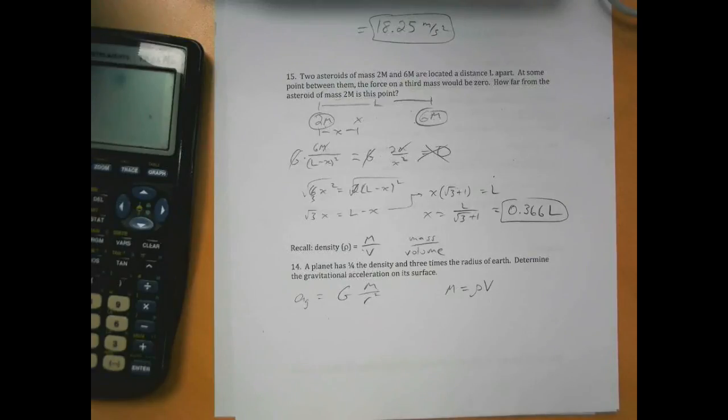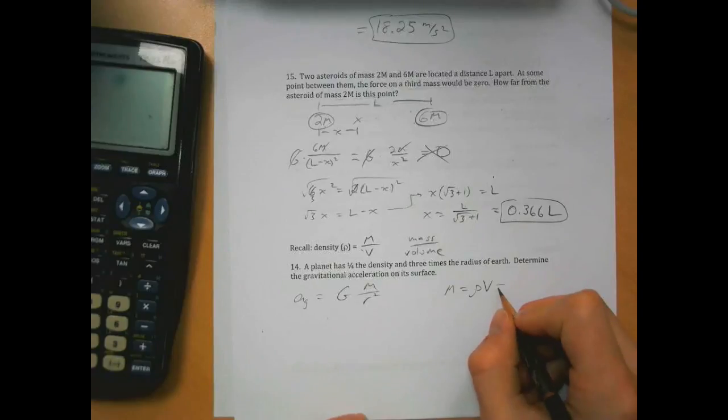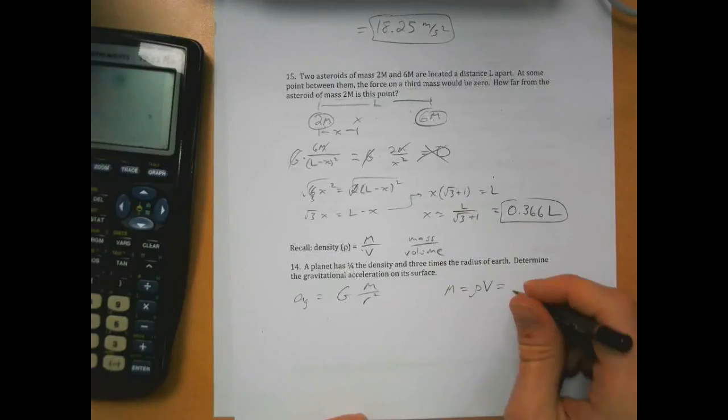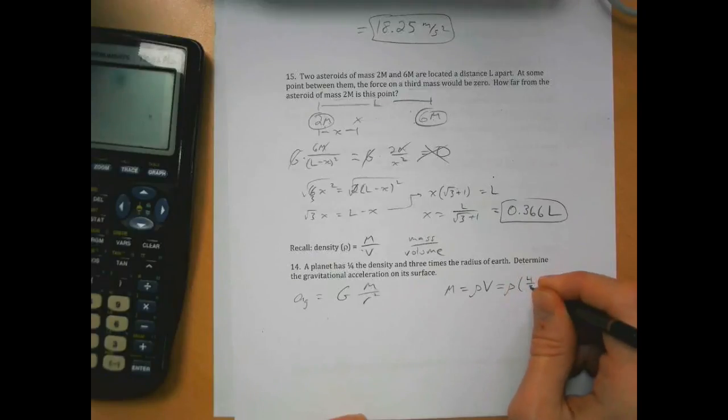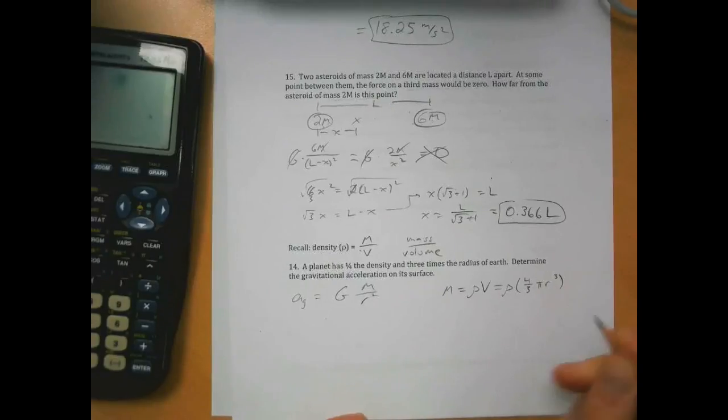Yeah, that's right, we did. And what is the volume of a planet? Yes. And surface area is the derivative of volume. Really? Oh, is that why it's just 4 pi r squared.